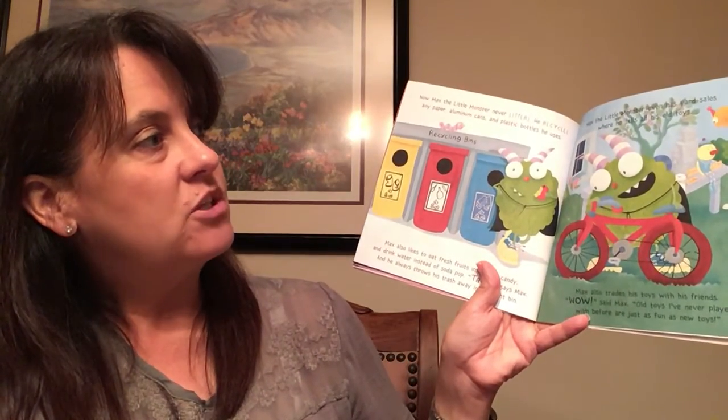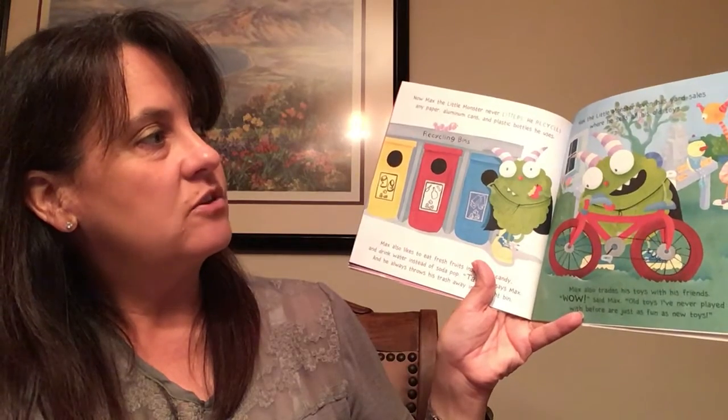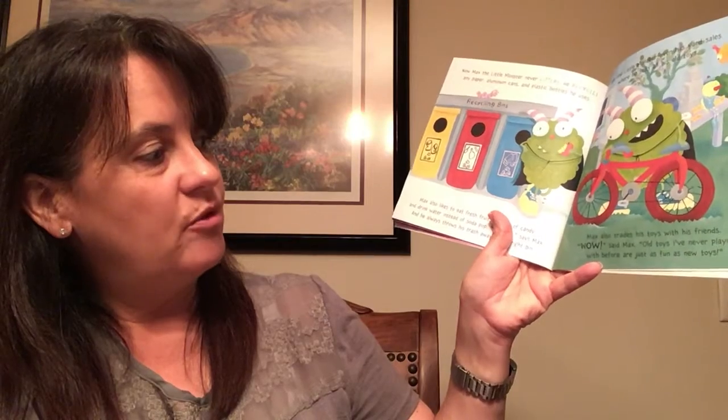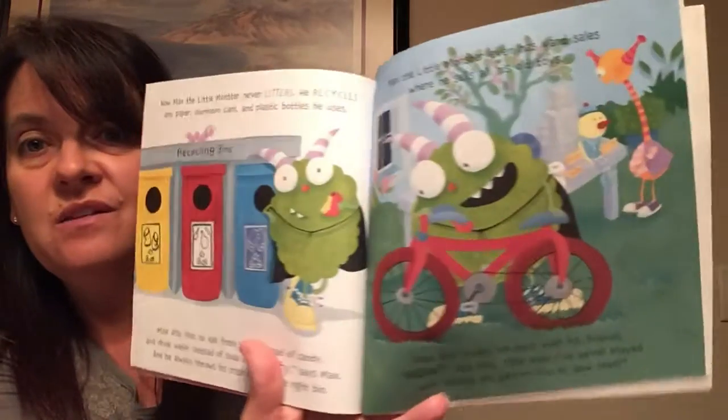Max the little monster even has yard sales where he sells his old toys. Max also trades his toys with his friends. "Wow," said Max, "old toys I've never played with before are just as fun as new toys."